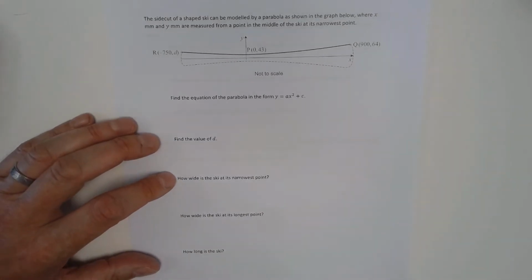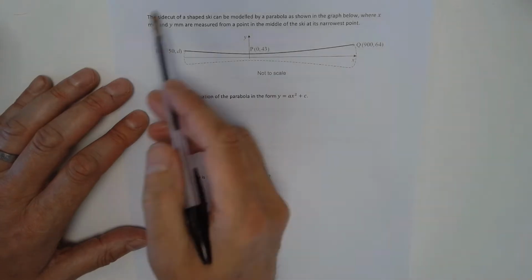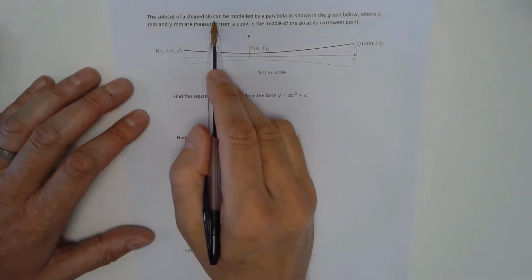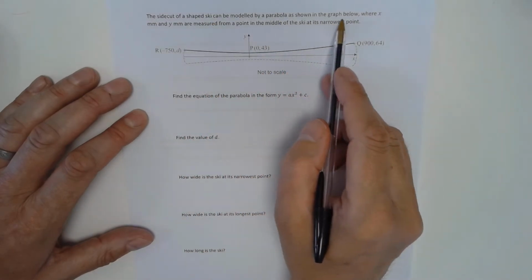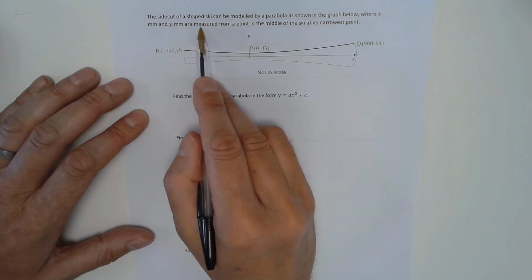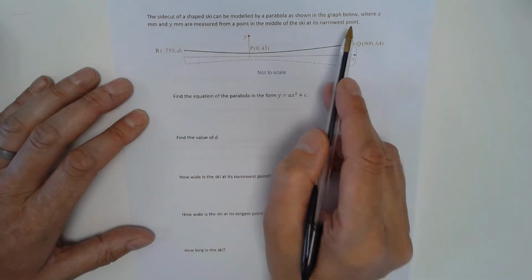Okay, so let's have a look at this example here. Again, we're using quadratics to model something. It says the side cut of a shaped ski can be modelled by a parabola as shown in the graph below, where x millimetres and y millimetres are measured from a point in the middle of the ski at its narrowest point.